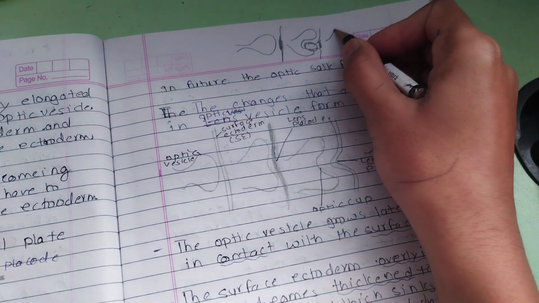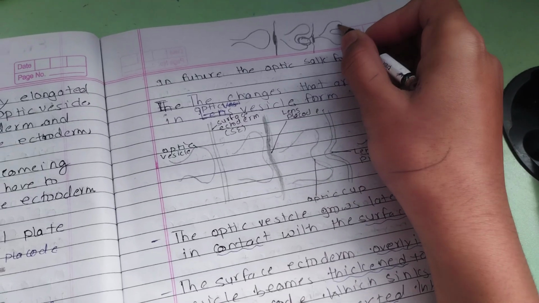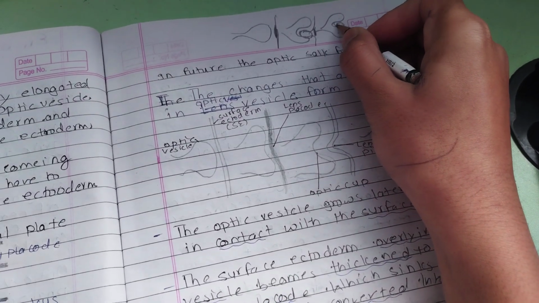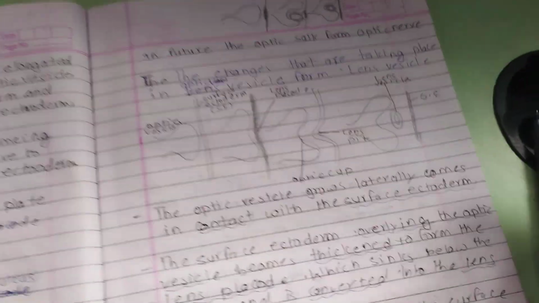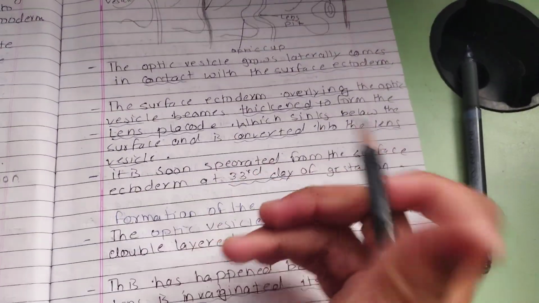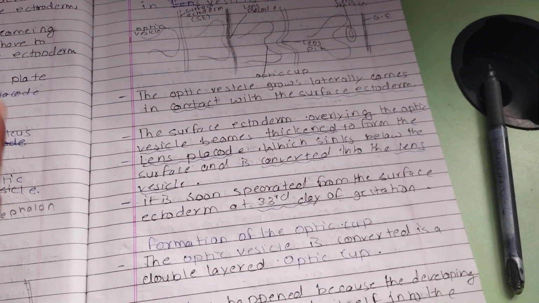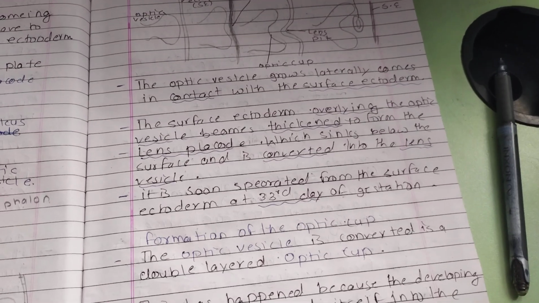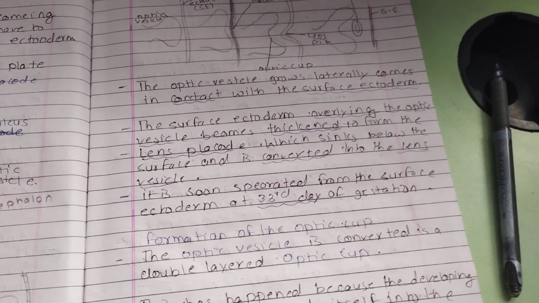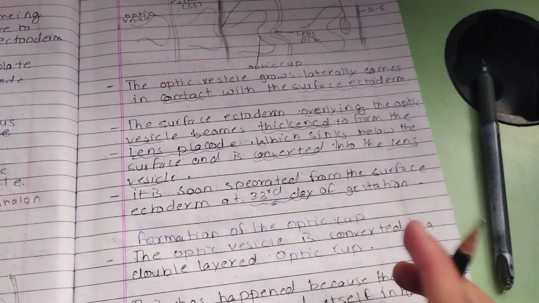vesicle. Now this vesicle has two parts. This is called the optic cup because it has two sides, and here is our lens vesicle, and here is the surface ectoderm. Now see the structure perfectly. I have talked about this, and it occurs at the 33rd day of gestation. We have already said that at the 20th day of gestation the eyeball starts to form, meaning the eye structure development, where the optic vesicle and optic stalk are forming. On this day the lens vesicle is formed.